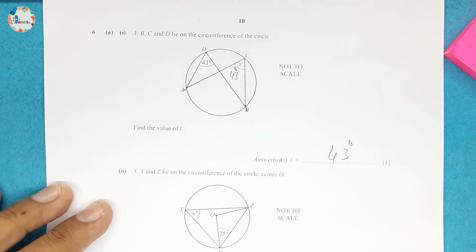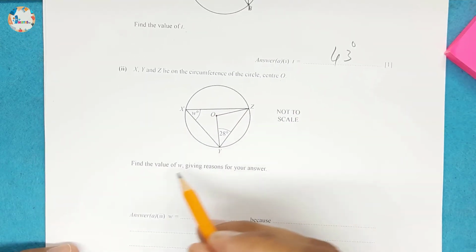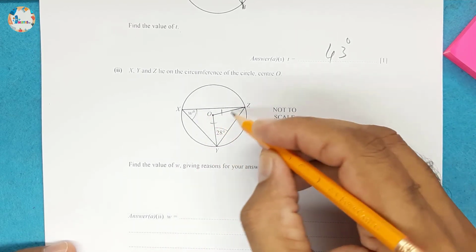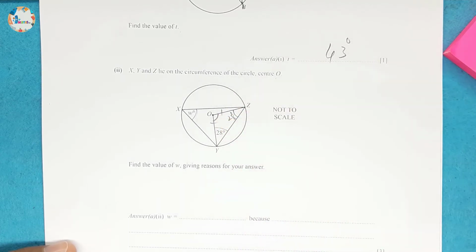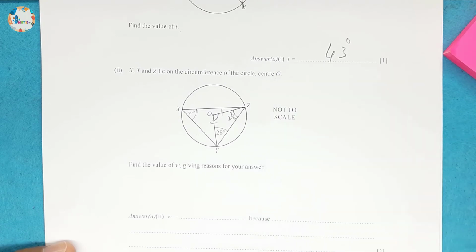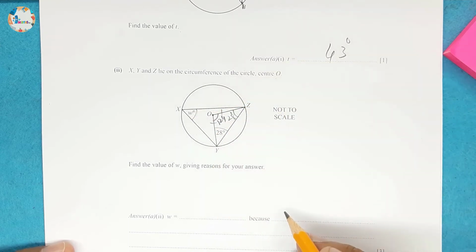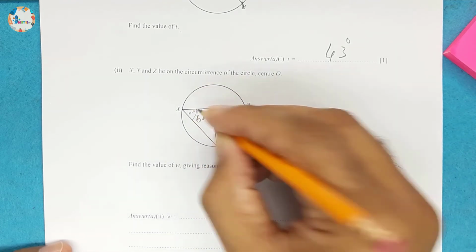Then they are asking for x, y and z lie on the circumference of the circle, center O. Find the value of w. So this angle is required. This is a radius, this is also a radius. This is 28, so this will also be 28 degrees. So the center angle we can find, which will be 180 minus 28 plus 28. This will result in 124. So this angle is 124. This will be half of 124, which is 124 divided by 2, equal to 62. So this angle will be 62 degrees.